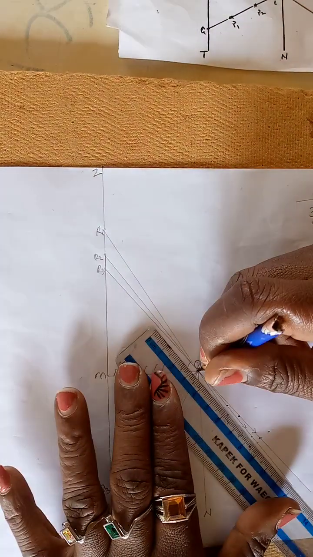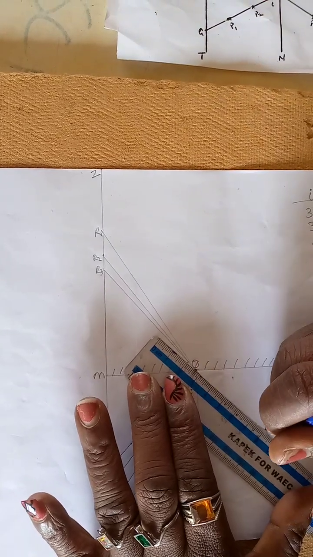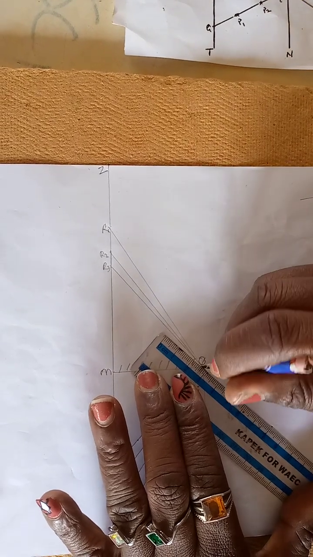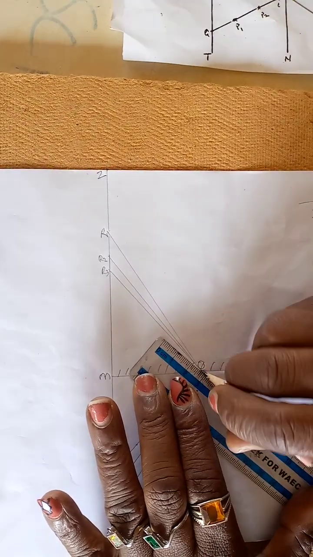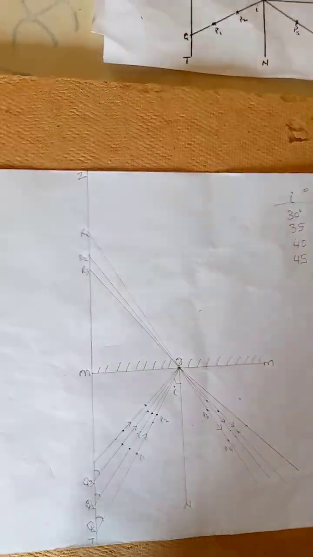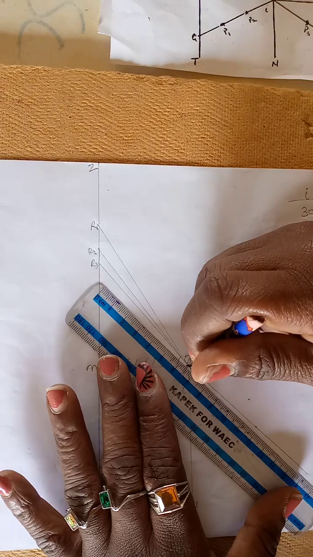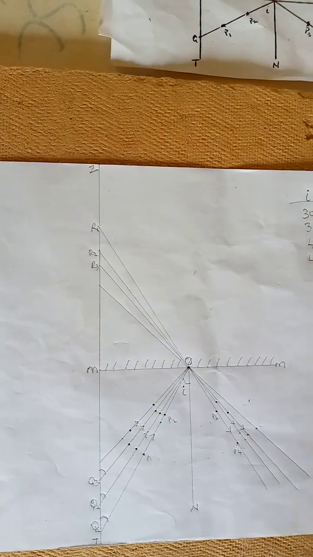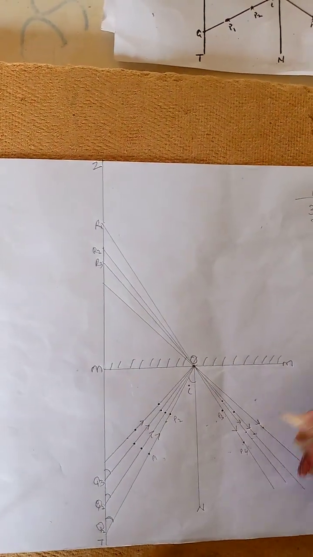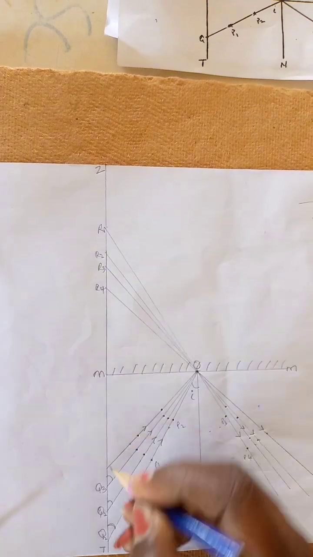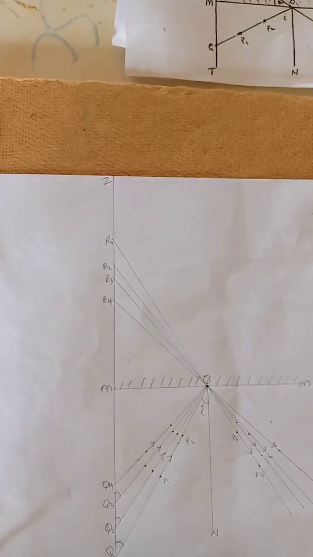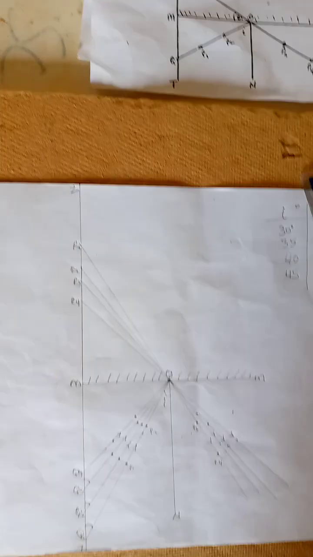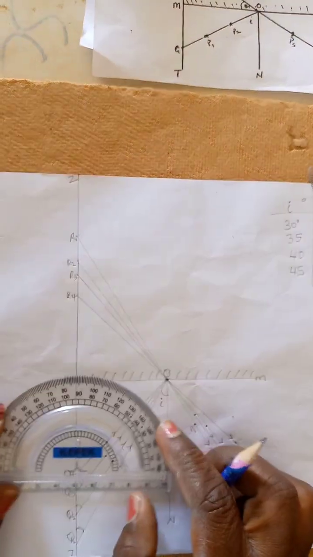So we have this, connecting this to O. If we connect this to O, we have this. Okay, so we're tracing this backwards. If we trace this backwards, we have this. So this is the reflected ray we have. This is going to be R4, this is going to be Q4. Right? So what are we going to measure now? We are measuring Q.